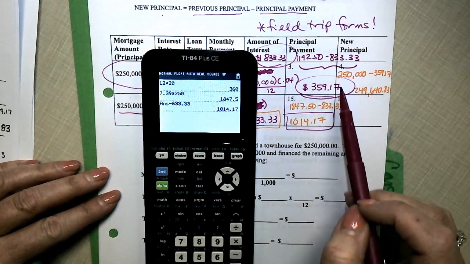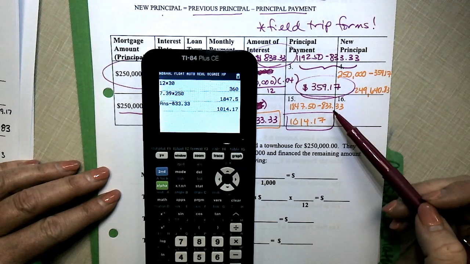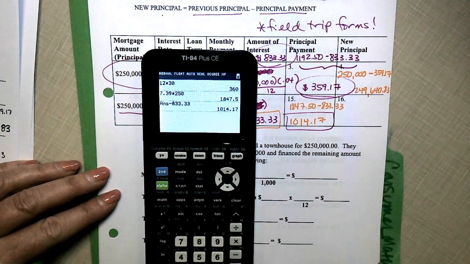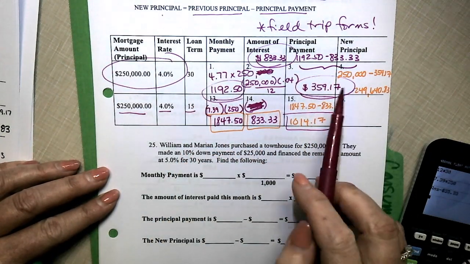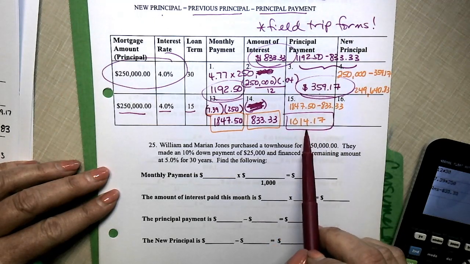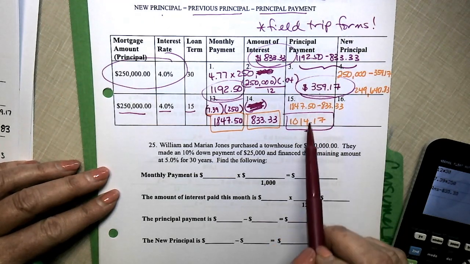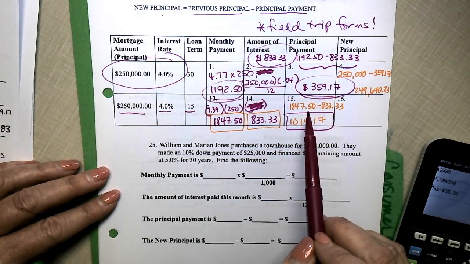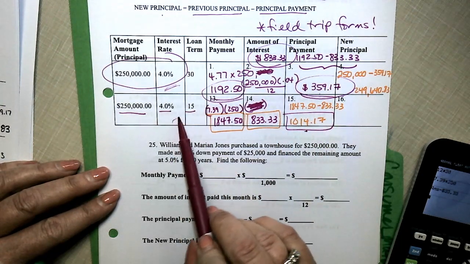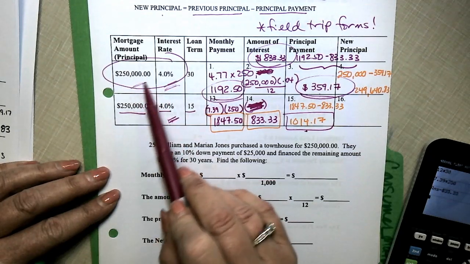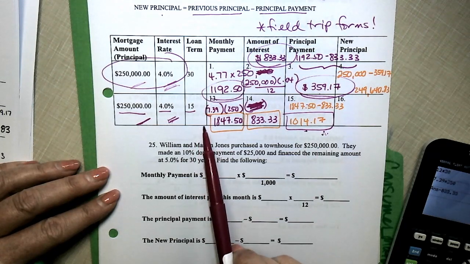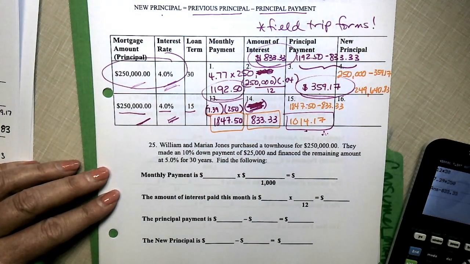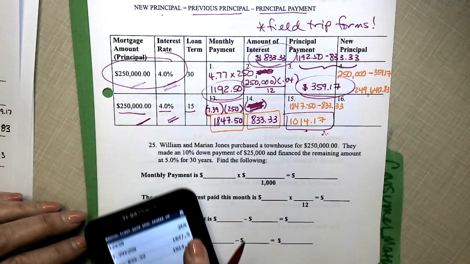So that's quite a difference in the 15-year loan versus the 30-year. So now instead of just chipping away $359, you're chipping away $1,014. You'd think it would be double, and it's not. It's more than double. That's how money accrues. So this is the same percent, same house, but this is how much faster you can get it paid off by half the loan. So when people refinance, typically they refinance for a lesser amount.